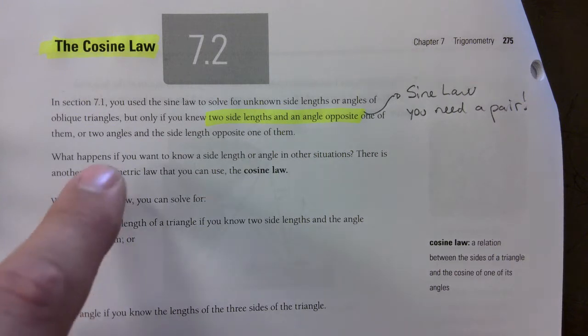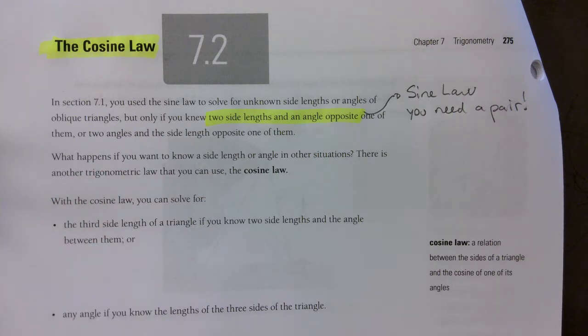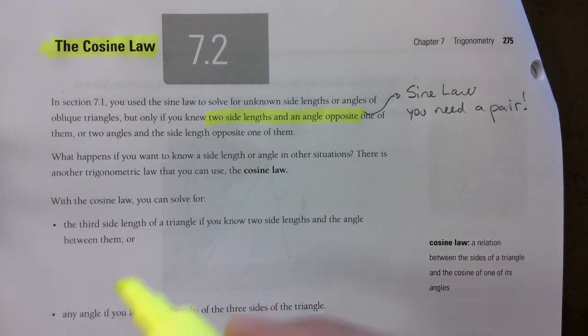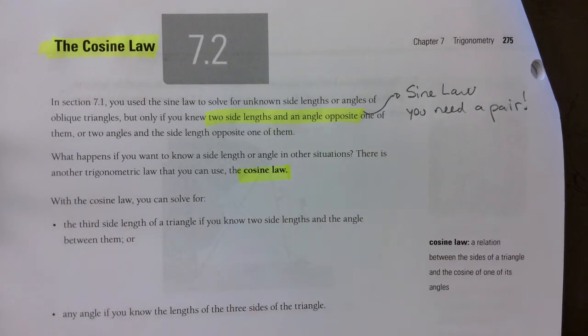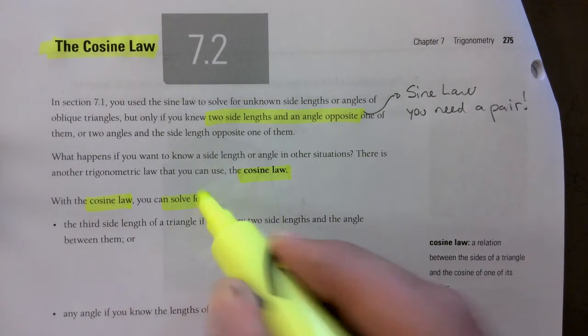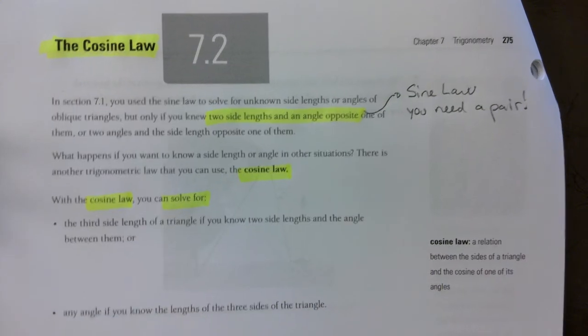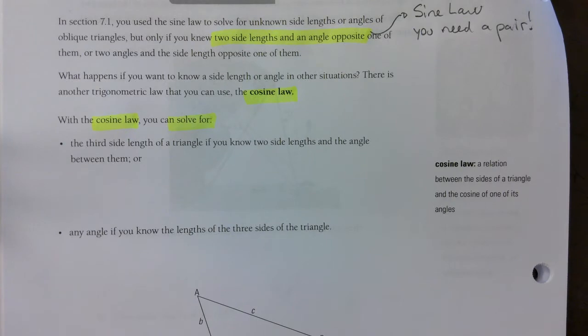What happens if you want to know a side length or an angle in other situations? There's another trig law, which is the cosine law. With the cosine law, you can solve for the following cases. The third side length of a triangle, if you know two side lengths and the angle between them. I'll give you a diagram, so make sure you write this down.